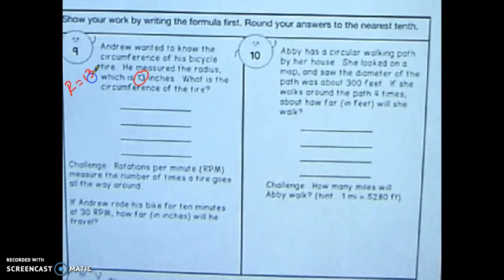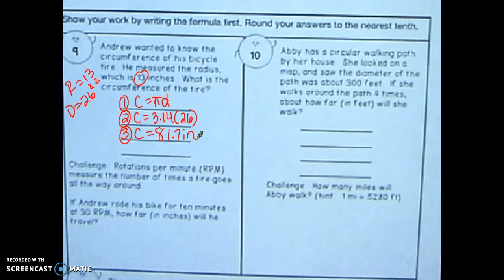So I'm going to multiply that by 2 to get that the diameter is 26. Circumference equals pi times diameter. C equals 3.14 times 26. When I calculate that, I get that the circumference is 81.7 inches.